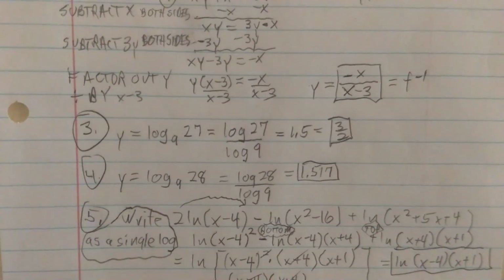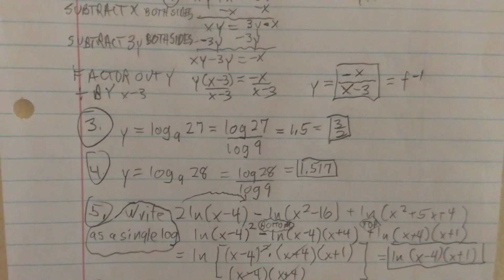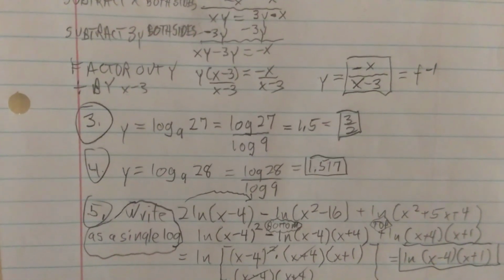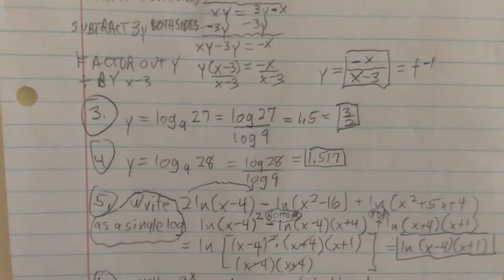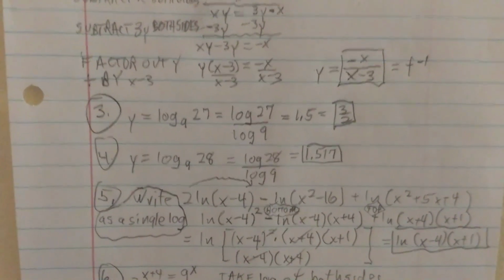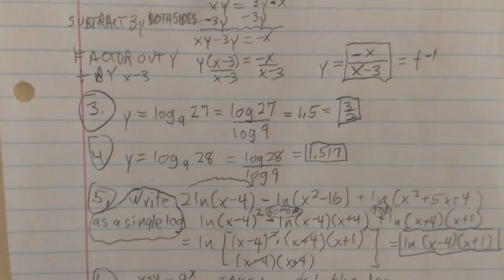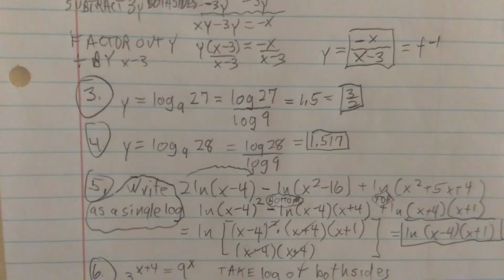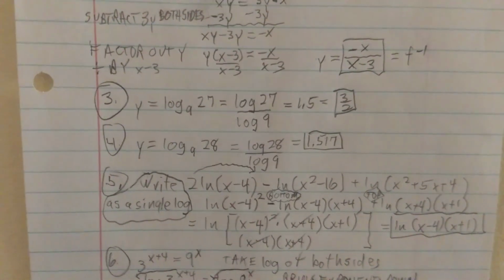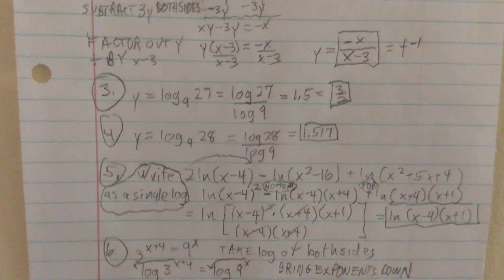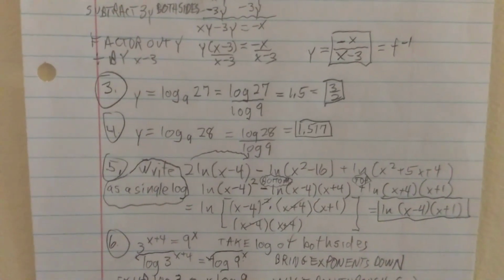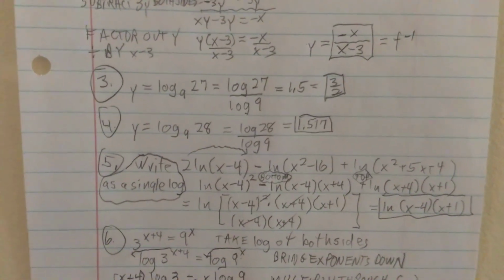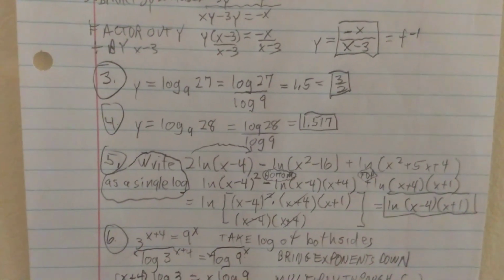Now the y's are on the same side, we had to do that so we could factor out the common factor y. And so now we have y times parentheses x minus 3 equals minus x. Now finally we can divide both sides by x minus 3 and end up with y, or f inverse, equals negative x over x minus 3.